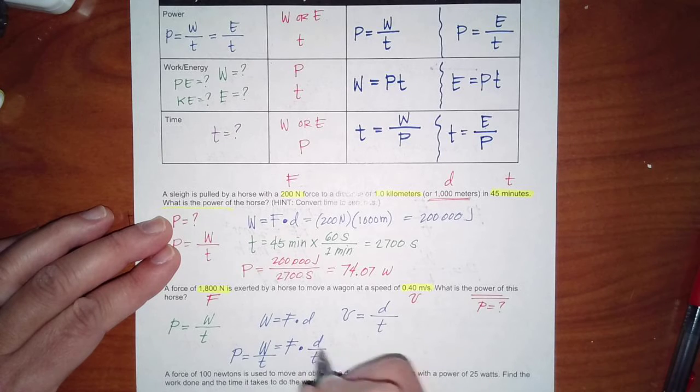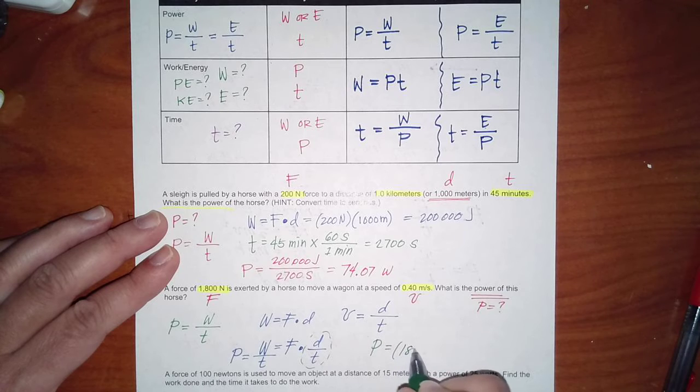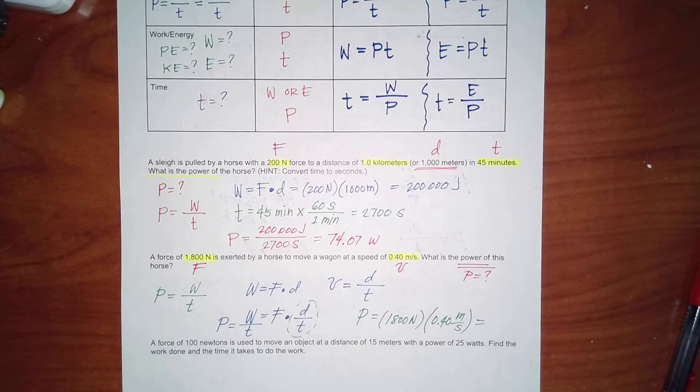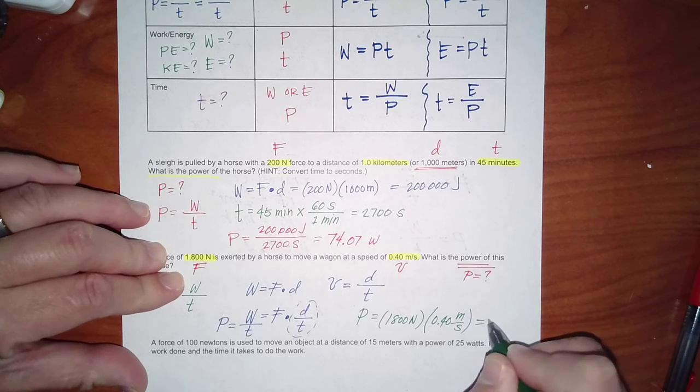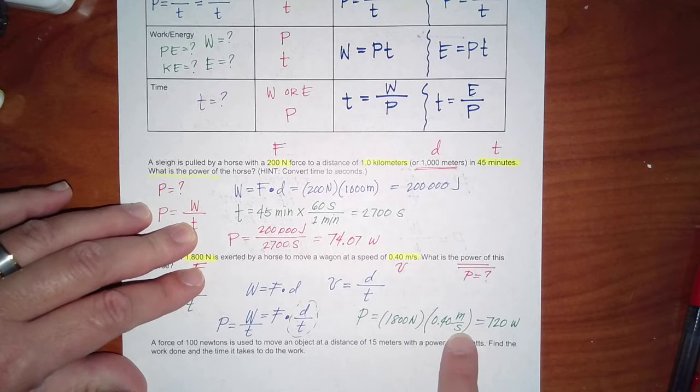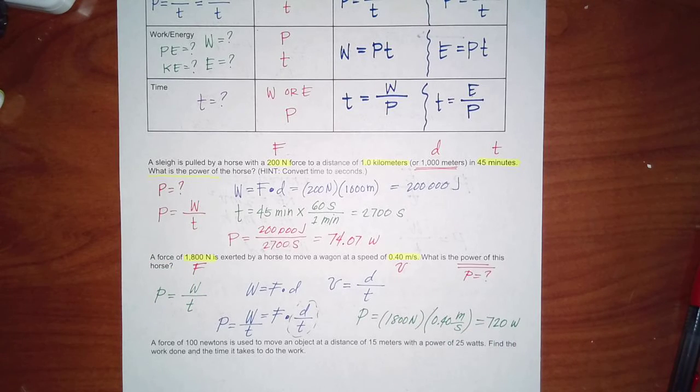Just revisiting and revising the equation, plugging in that value, the power is basically the force, which is 1,800 newtons, multiplied by the velocity, which is 0.4 meter per second. So let's multiply 1,800 times 0.4, and that will give us 720 watts, or newton meter, which is joules, divided by seconds, so that will give us watts. Hope you're following along with the problems.